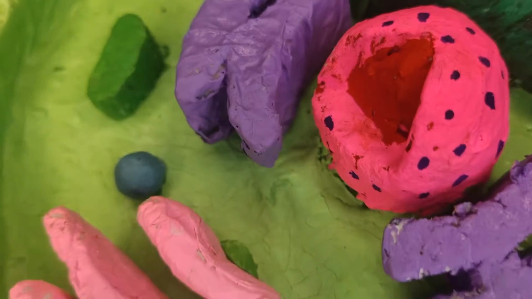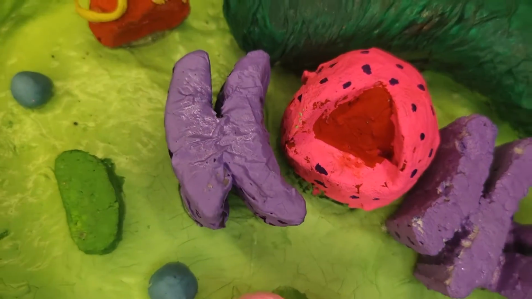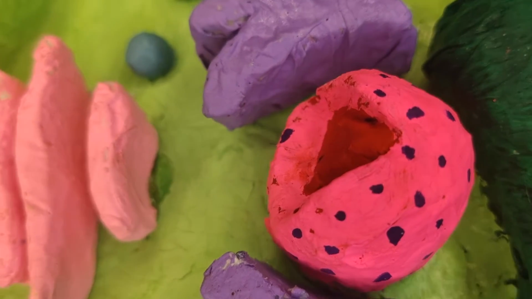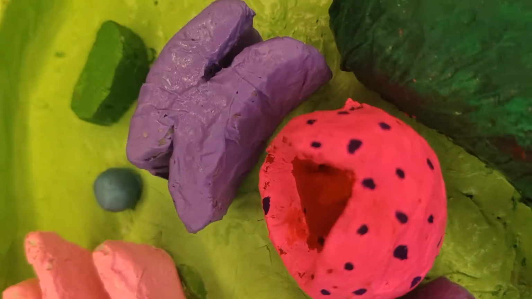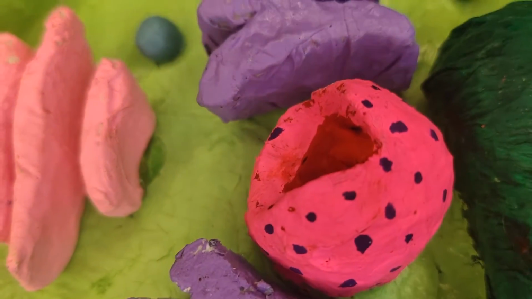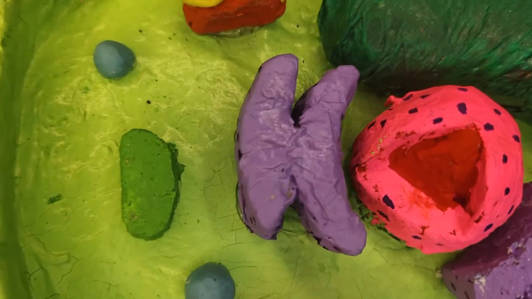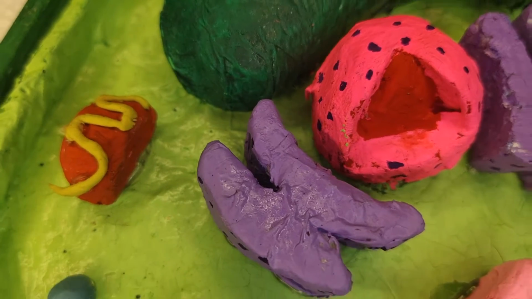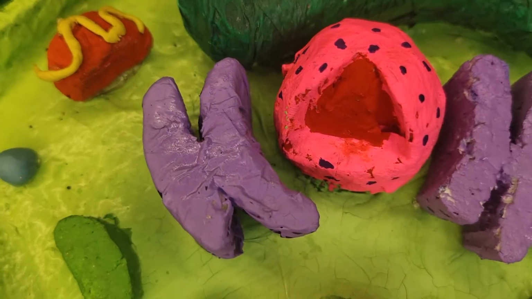While the porous double membrane layer surrounding the nucleus is the nuclear membrane. It allows passage of substances and is a distinct characteristic of a eukaryotic cell, while that red darkly stained area in the nucleus is called the nucleolus. It aids in protein formation and RNA synthesis.